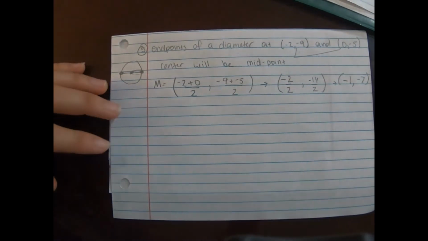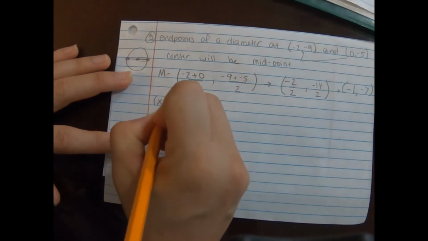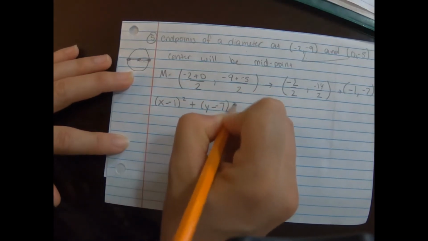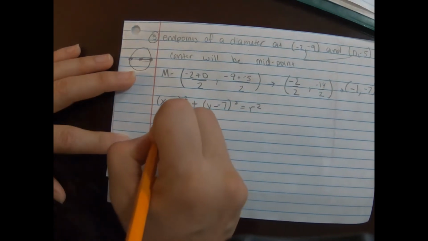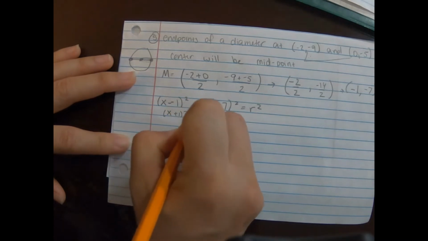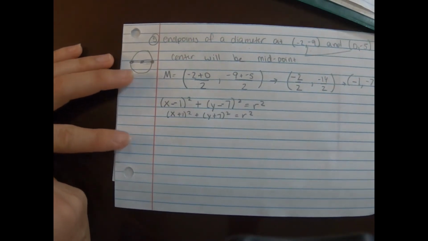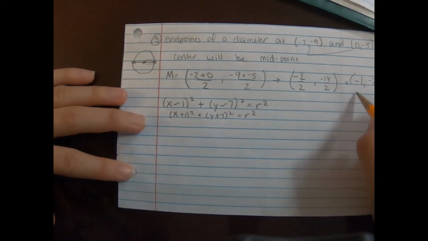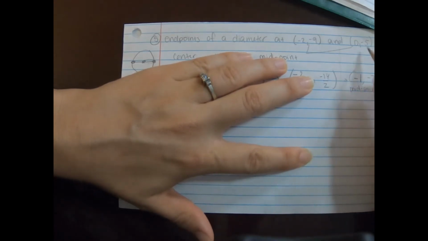Okay, so now that we have the center, we have most of our equation in. We're going to do x minus -1 squared plus y minus -7 squared equals r squared. So that's going to be x plus 1 squared plus y plus 7 squared equals r squared. So now all that's left is find the radius. So if we do the distance from this midpoint to either of these points on the diameter, that'll tell us the radius.